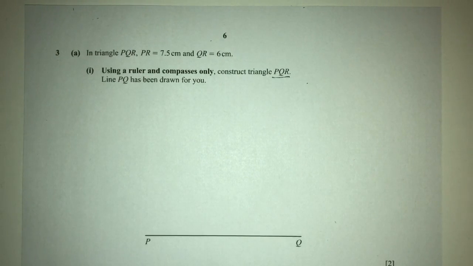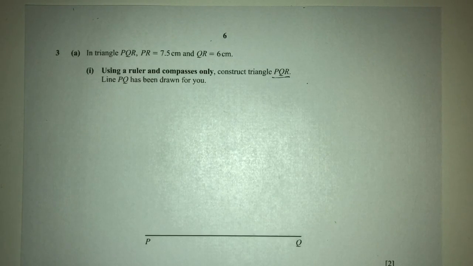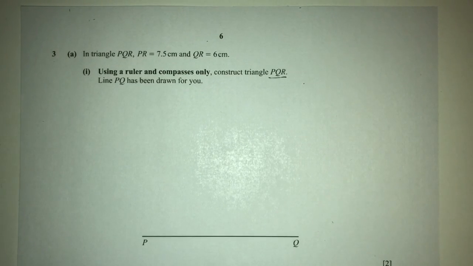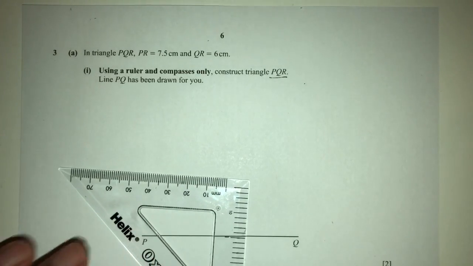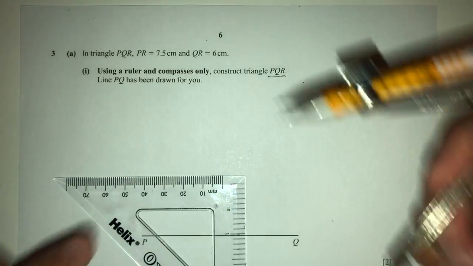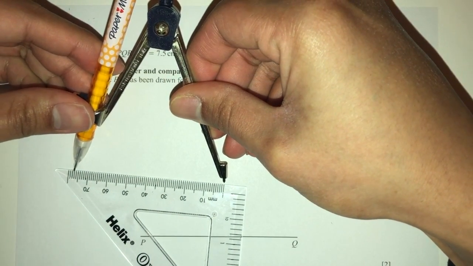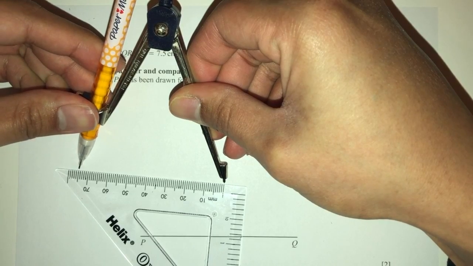So in triangle PQR, we have PR as 7.5 centimeters and QR as 6 centimeters. Now the question is to construct the triangle PQR, so we have to use a ruler and a compass. I can't find my ruler, so let me use my set squares to measure the length of 7.5 first. So that will be 75 millimeters, which is 7.5 centimeters.